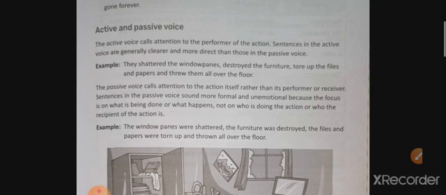And active voice puts the attention on whom? On the performer of the action. And sentences in active voice are generally clearer and more direct than those in passive voice. And whenever we talk, whenever we speak, whenever we converse, at that time we prefer to talk in active voice. We speak very rarely in passive voice; mostly we speak in active voice, in which the performer of the action, who is normally called the subject, is always in the beginning.